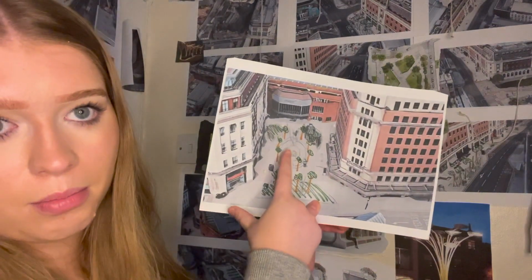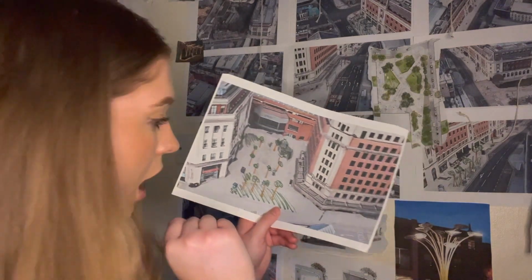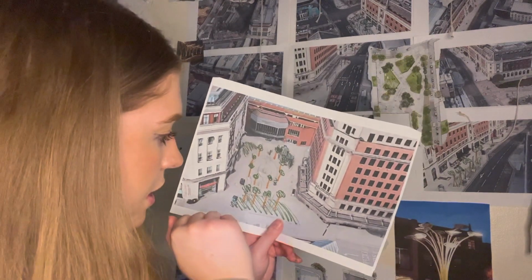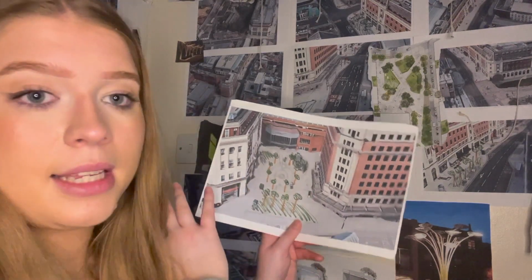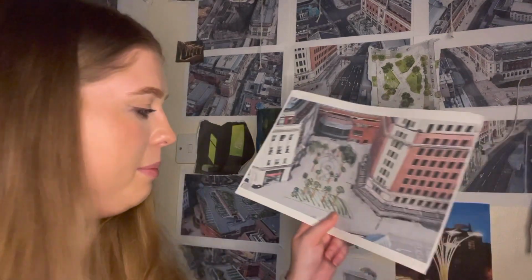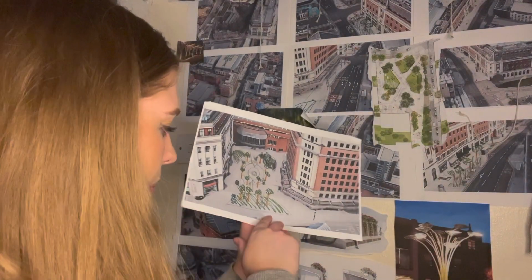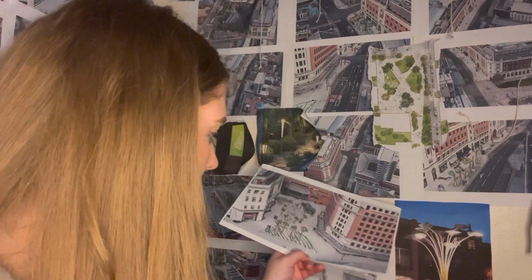My first thought was to have it standing in the middle, with some water interventions, benches surrounding it, trees. This is a scribble, it's not my best illustration, but it's just to get my idea on paper. And this space here, maybe just a row of trees.